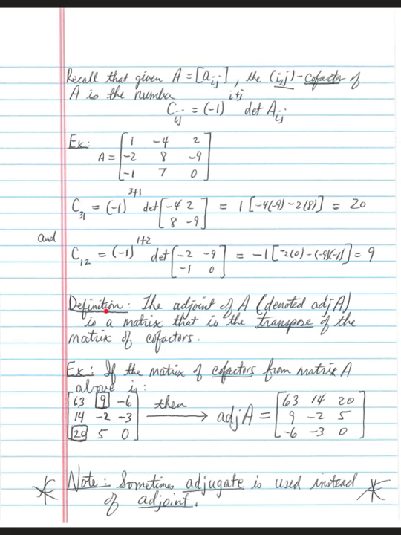We also need to look at a definition. It's called an adjoint. The adjoint of A, denoted adj of A, is a matrix that is the transpose of the matrix of cofactors. For example, if the matrix of cofactors from matrix A is this one, I went ahead and calculated all 9 cofactors, but I put a box around 9 and 20.